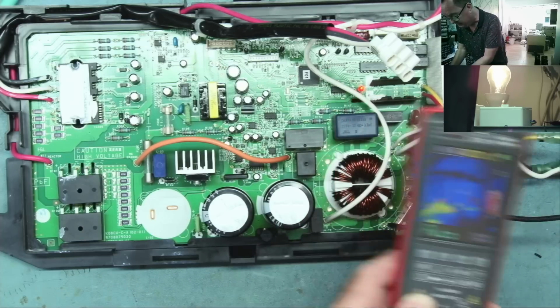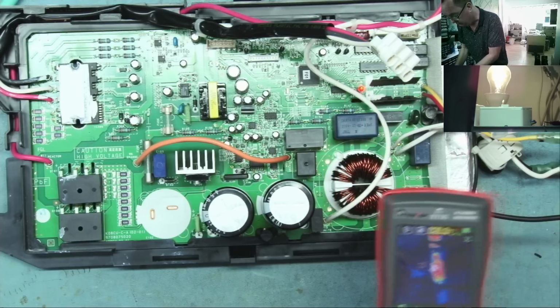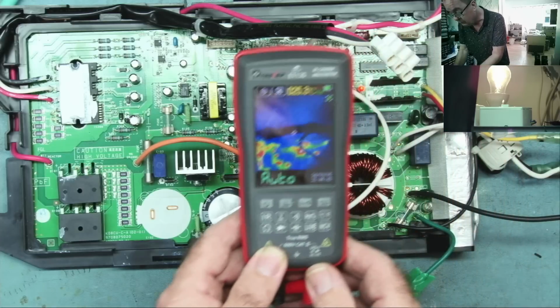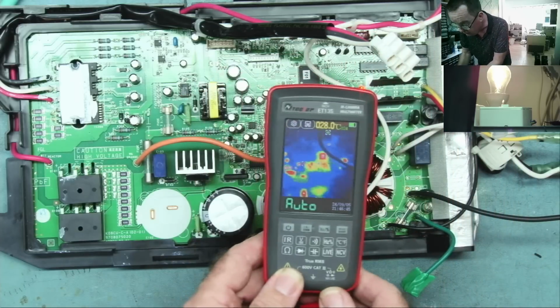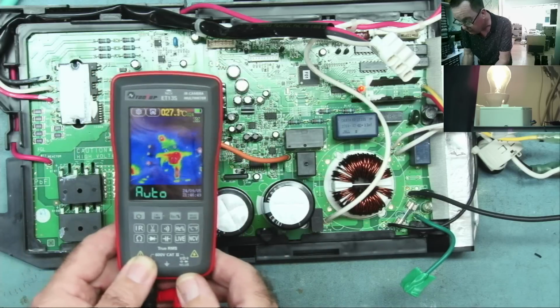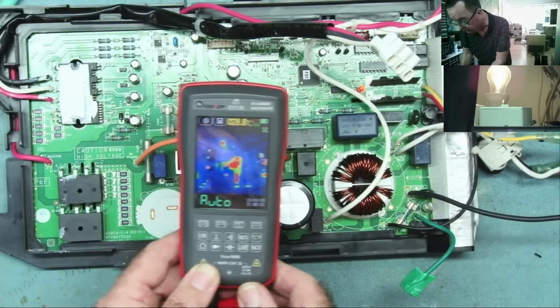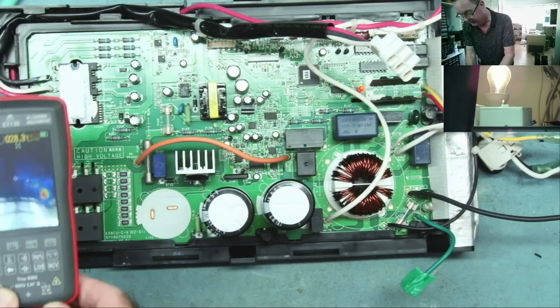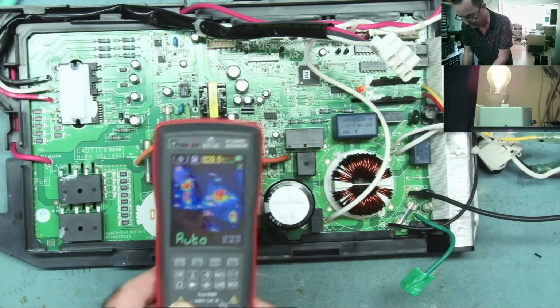The LED is on, the red LED, can you see it lit up? No, nothing's actually saying it's hot on here.